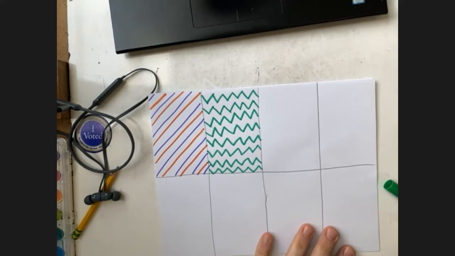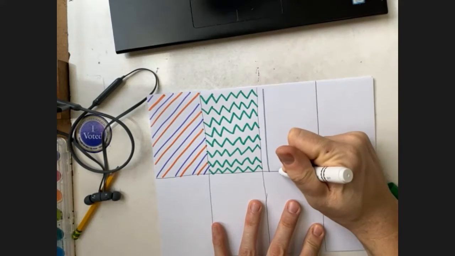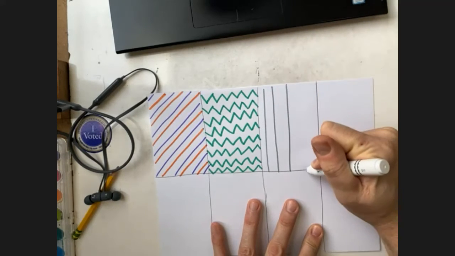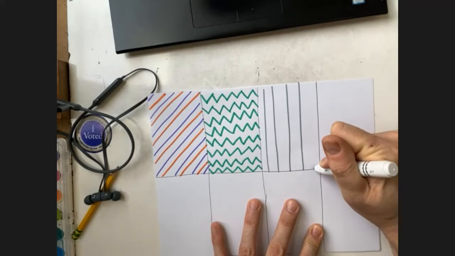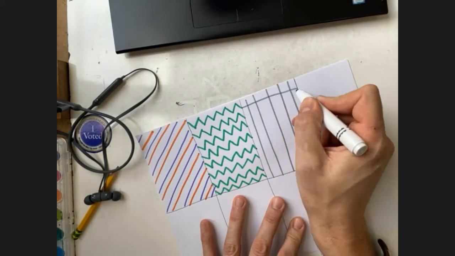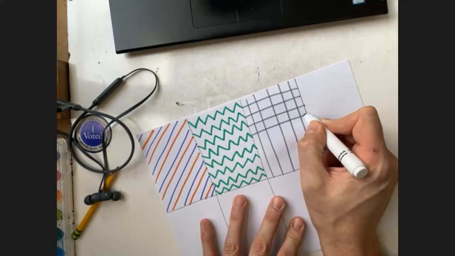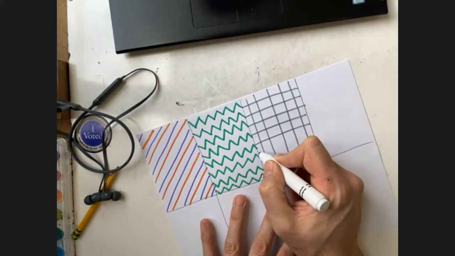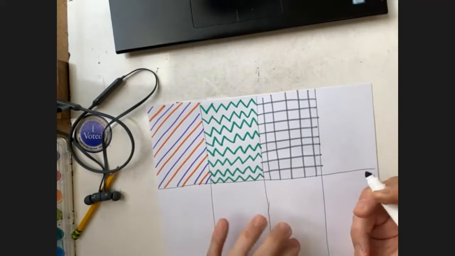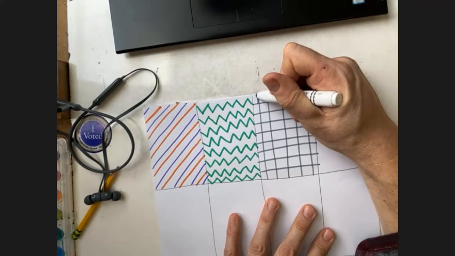Now, let's do another one with straight lines. Let's do straight lines that go up and down like this. These are called vertical lines when you do a straight up and down line like this. And then I'm going to do this line. And this creates something called a grid. So this is a grid pattern. And then what we can do is we can color in these squares or rectangles. And when we color them in, we're going to color in every other one.